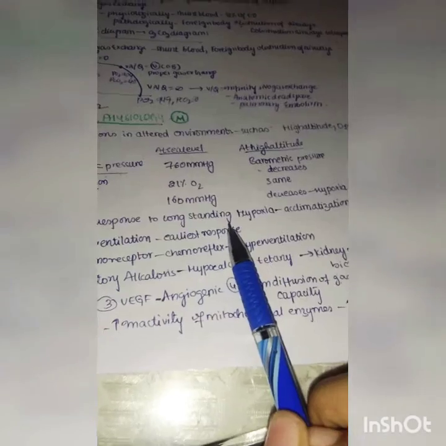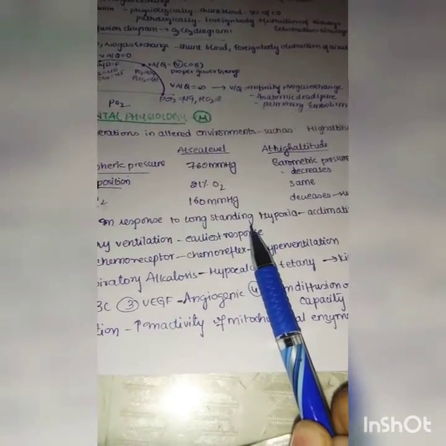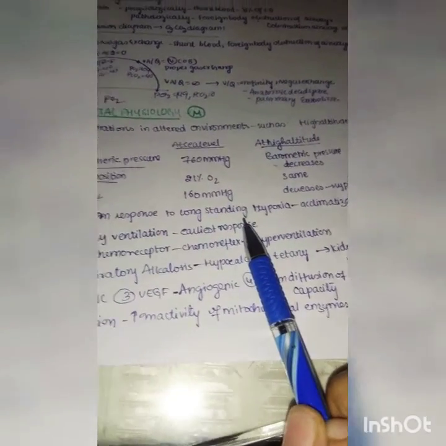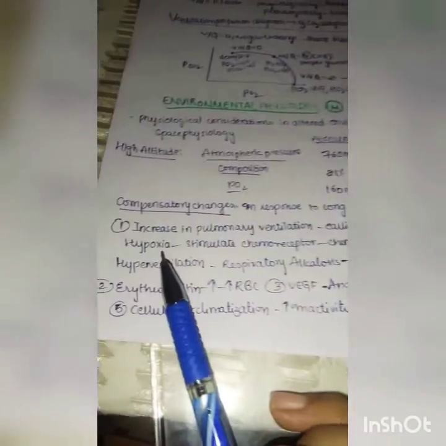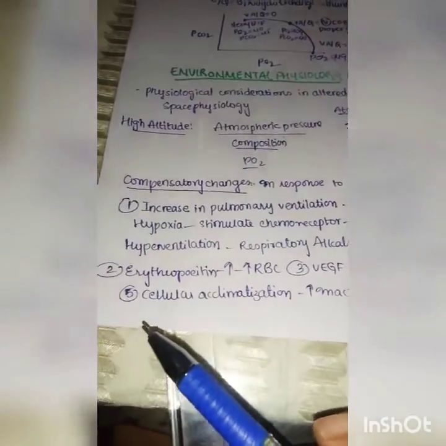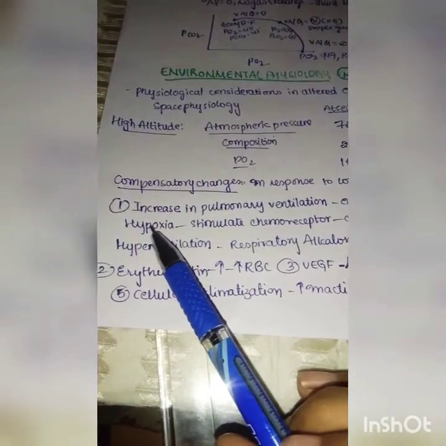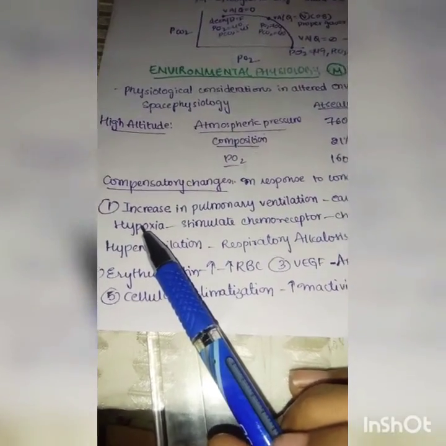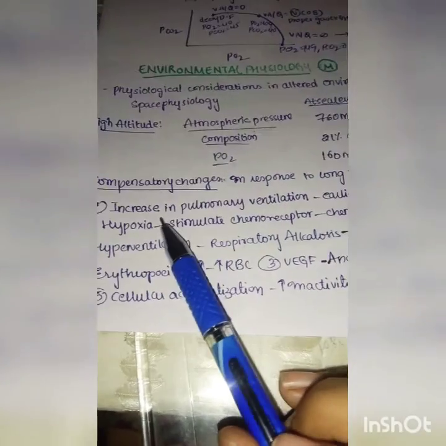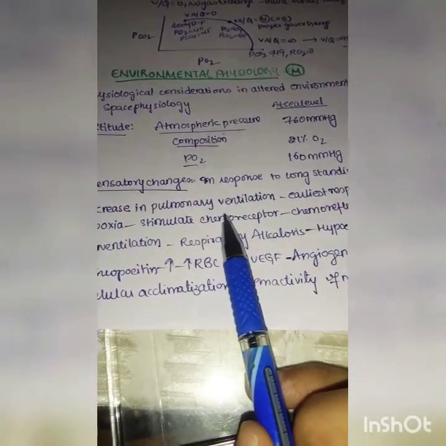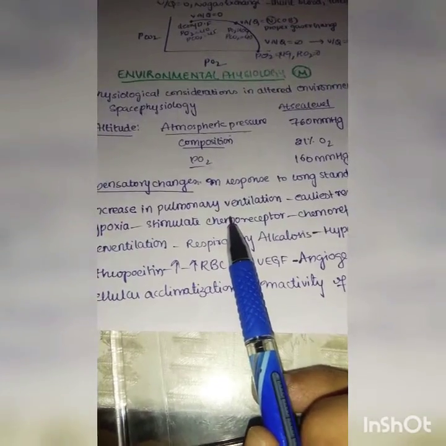Compensatory changes are in response to long standing hypoxia. If people are staying there for a long time, how they compensate and adapt there is called acclimatization. So what are those acclimatization changes, what happens there, let us see. First, if you stay a long time in this low atmospheric oxygen at high altitude, there is an increase in pulmonary ventilation, because now you need to ventilate more. So the earliest response is this.